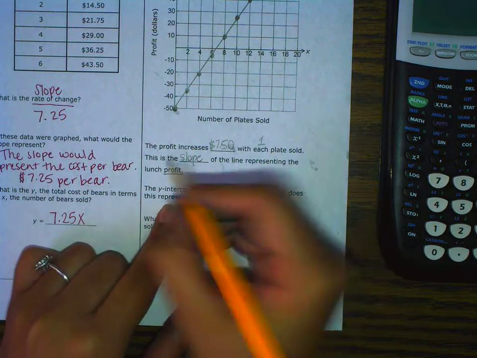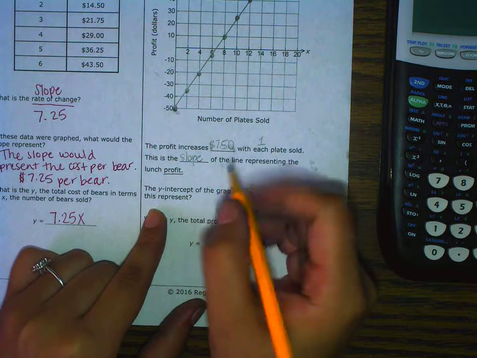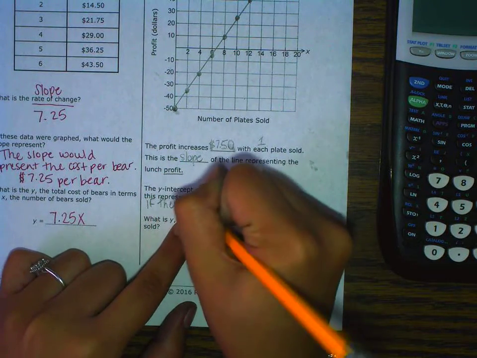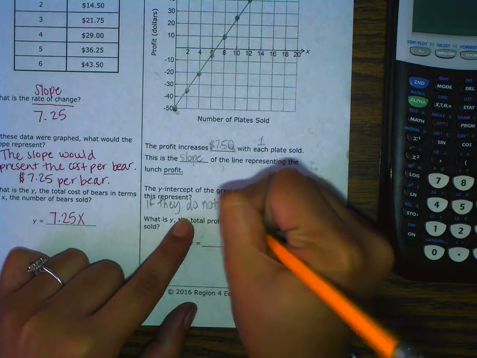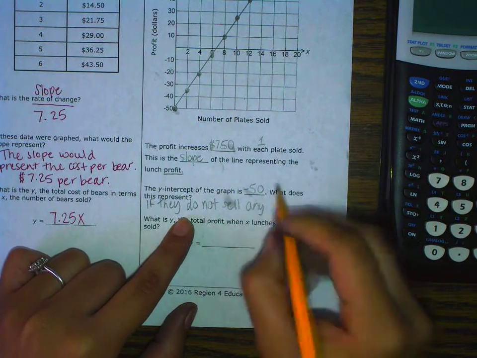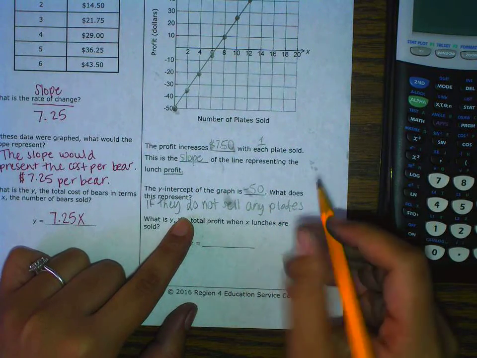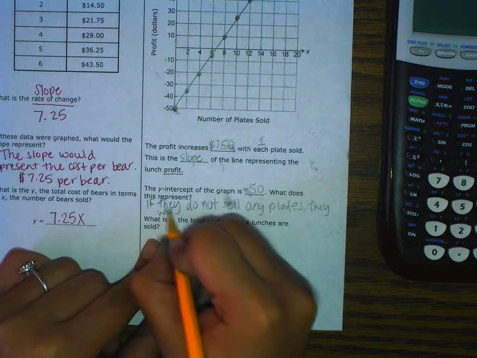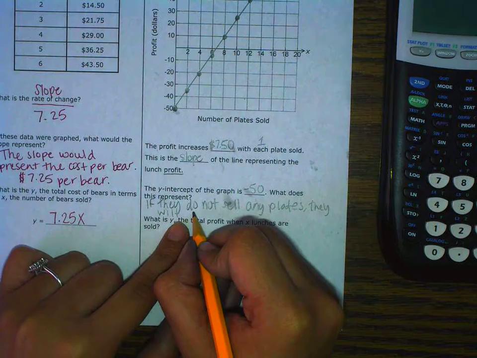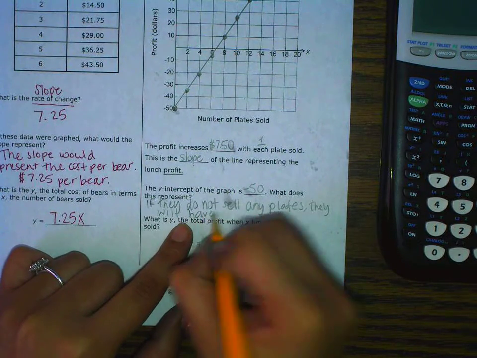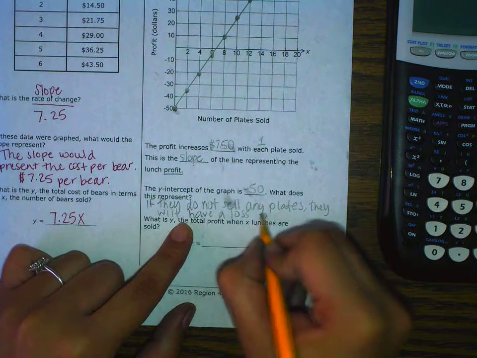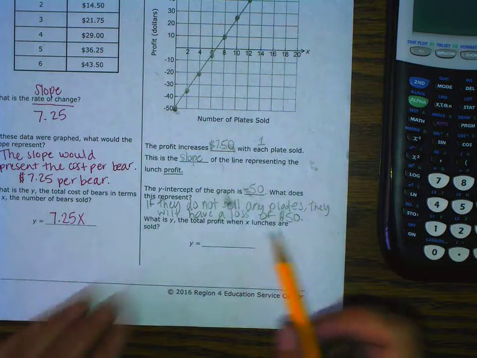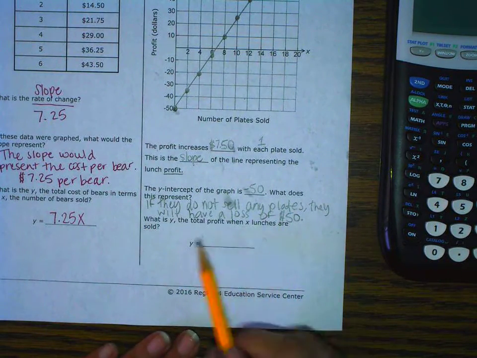What does this represent? This represents that if they do not sell any plates, they will have a loss of $50. So this would be at a negative 50. Instead of making any money, they would basically be losing money.